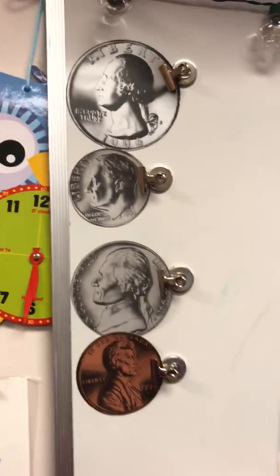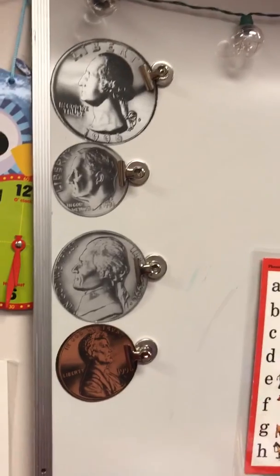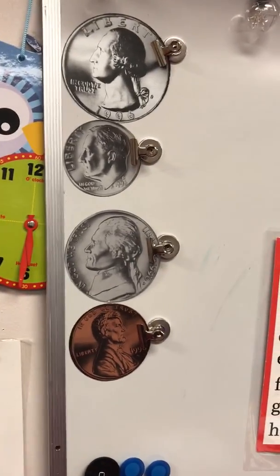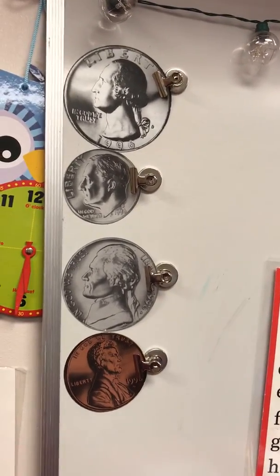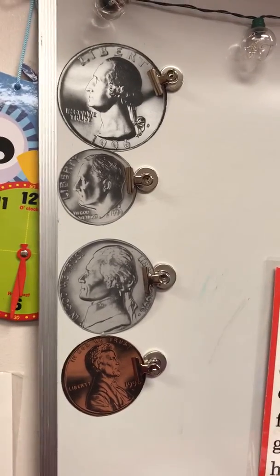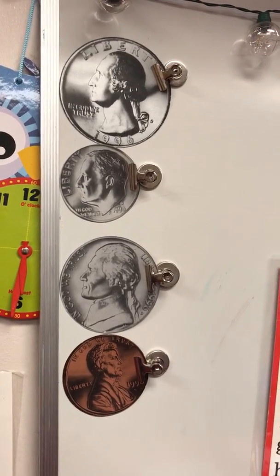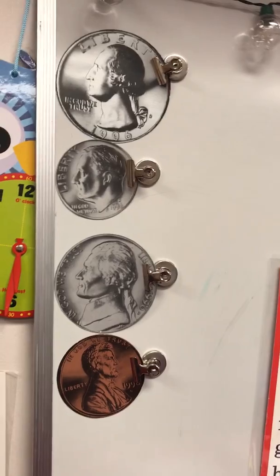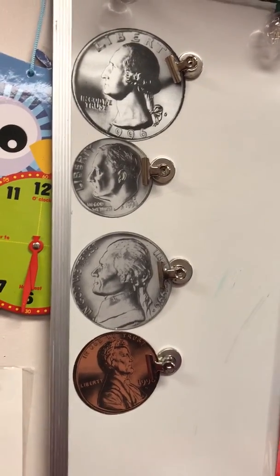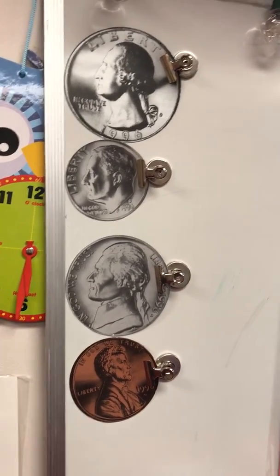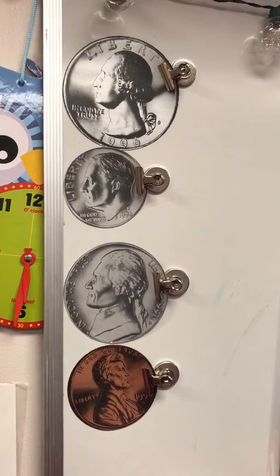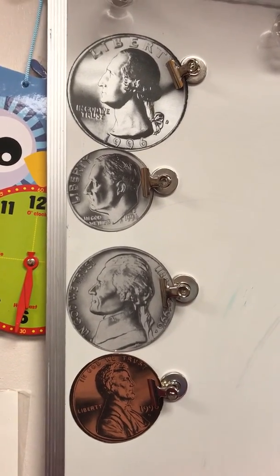Let's look over at our coins. All right, you ready? Put your fingers up. Say it with me. Penny, 1 cent, nickel, 5 cents, dime, 10 cents, quarter, 25 cents. Do it again with me. Penny, 1 cent, nickel, 5 cents, dime, 10 cents, quarter, 25 cents. Did you do it? I hope you did.